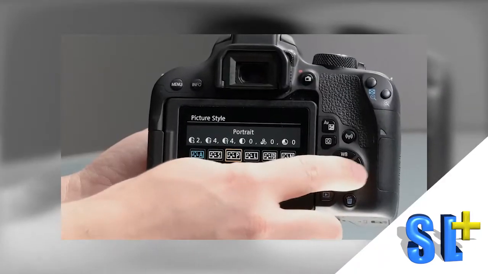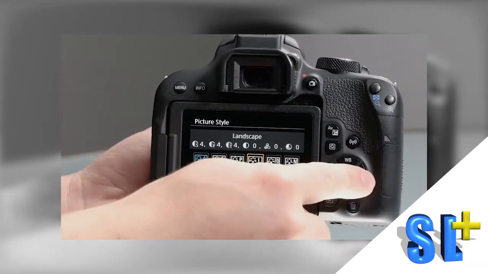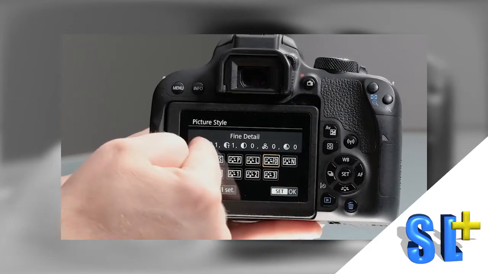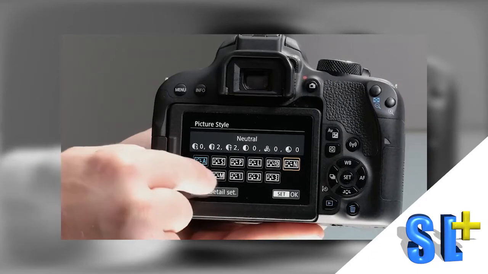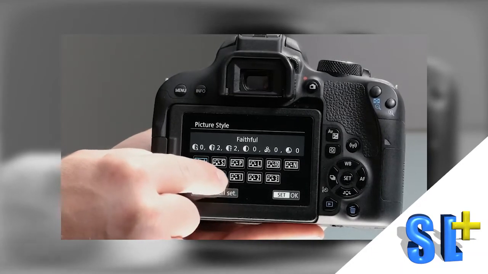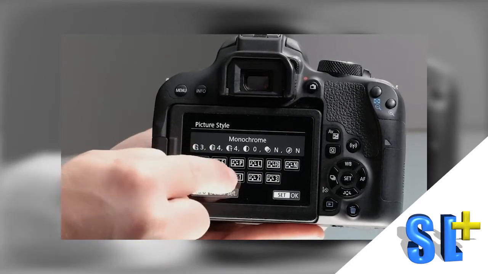If we go to the next option, you can see that these numbers start to change. So 411, 444, 022, 022, 344. And so with each of these settings, it creates a certain different look. So with portrait, it's gonna end up being a little bit softer. With landscape, it's gonna be a little bit more saturated and sharp.